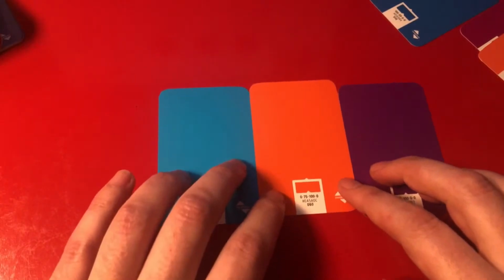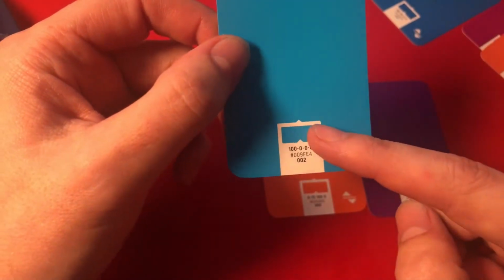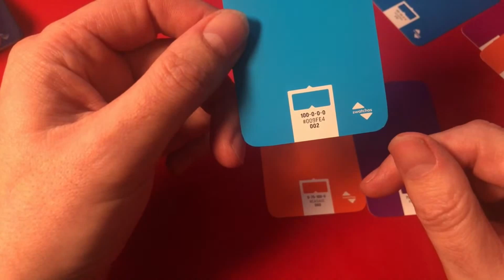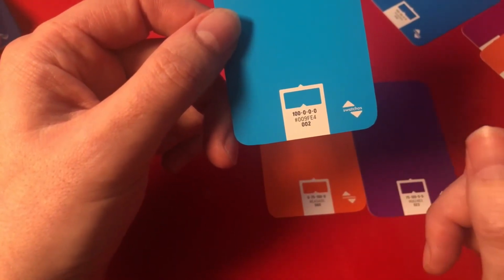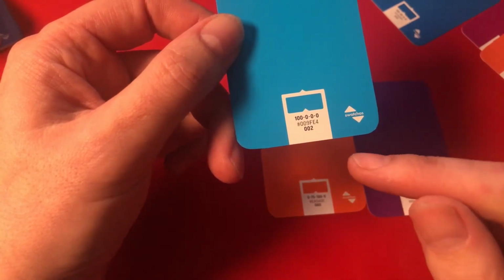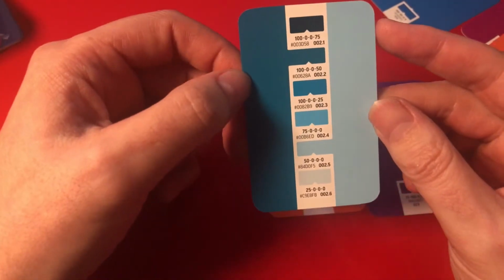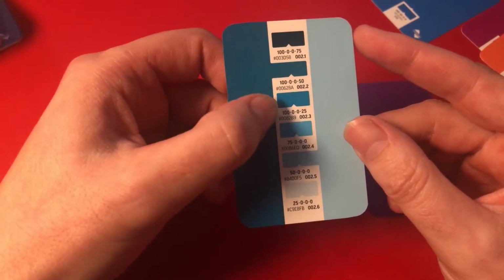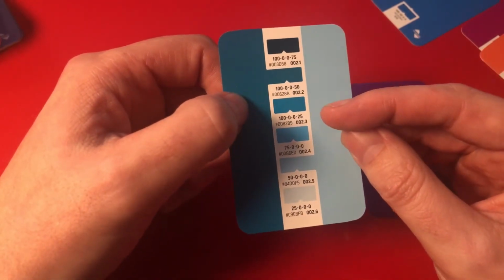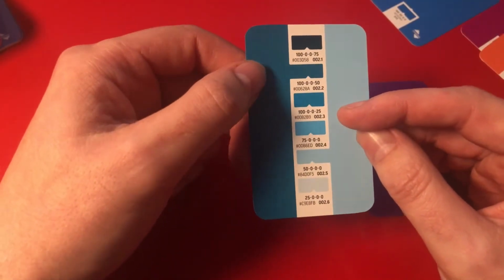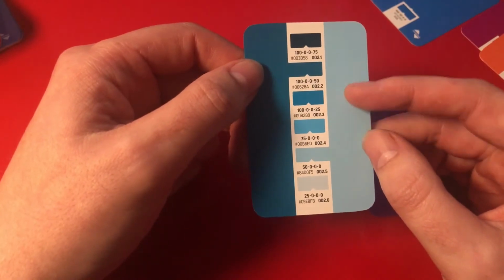And you can see here on these cards, let me hold this up to the camera a little bit, hopefully it'll focus. We've got the CMYK reference. So this one that I've pulled out here is 100% cyan. So you've got 100, which is the cyan number, and then you've got 0, 0, 0, so that's the magenta, yellow, and black. Then we've got the hexadecimal code for this blue, and on the back we've got some tints and shades as well. So if I want to go slightly darker, I can instantly see that this has got 25% black added into it, and then it gives me the different hexadecimal numbers for that.